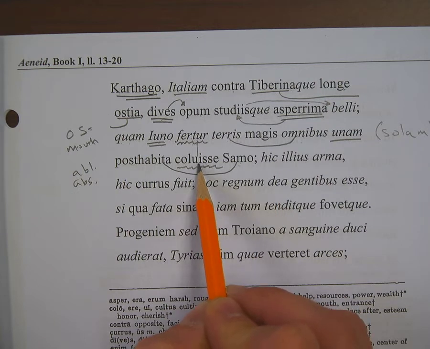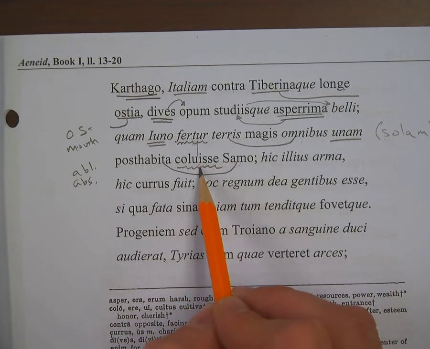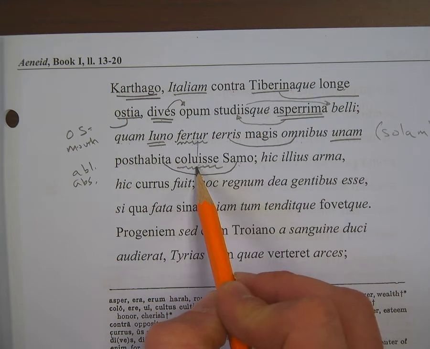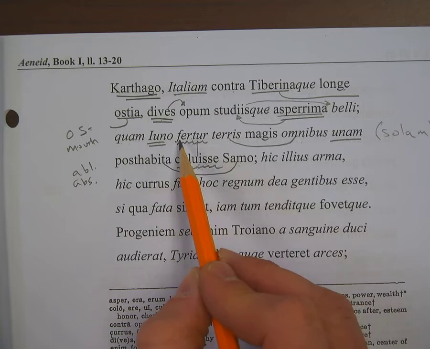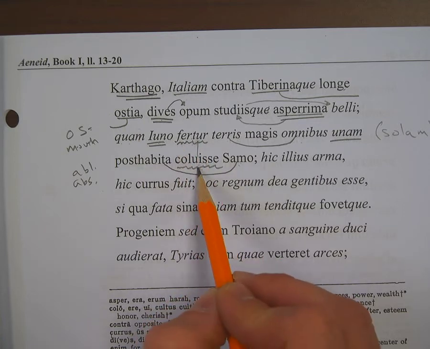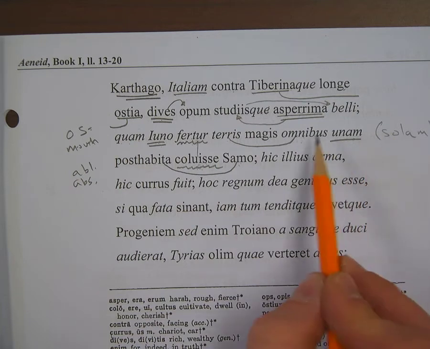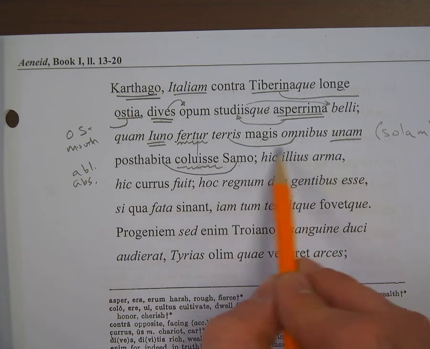And this is an infinitive because when she is said to have something, then we use an infinitive with that. It's what we call indirect statement, and I talk about it in a grammar video. When you say something, usually it follows with an infinitive. Juno is said to have loved. Verb of saying and then an infinitive. She is said to have loved it alone, solam, more than all lands. It means all other lands.